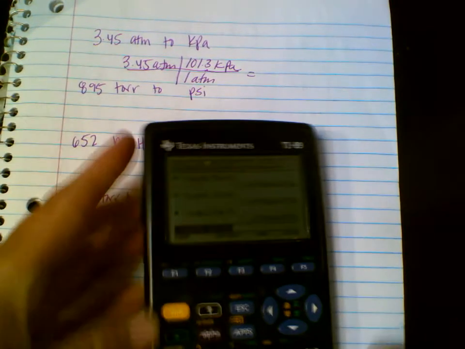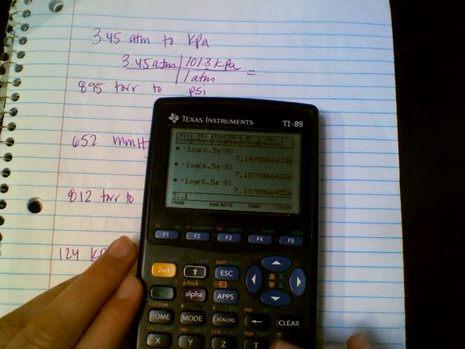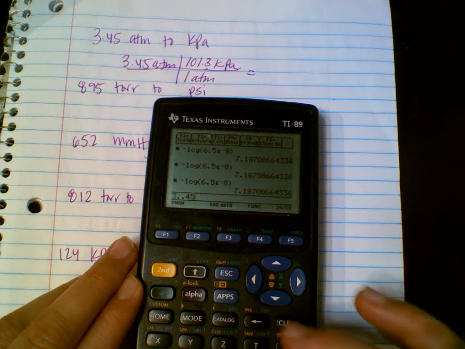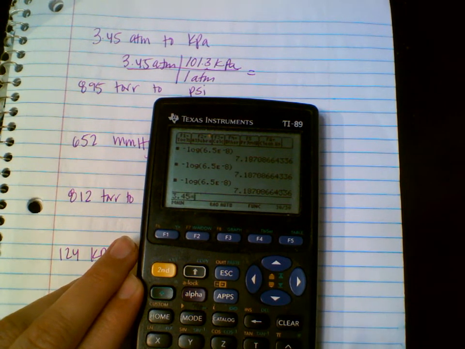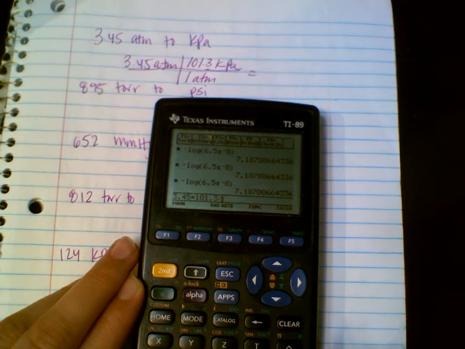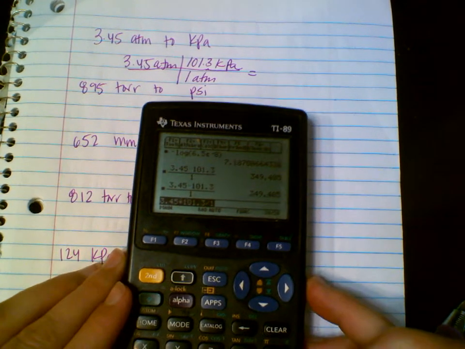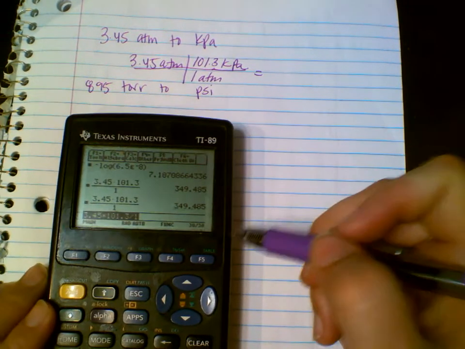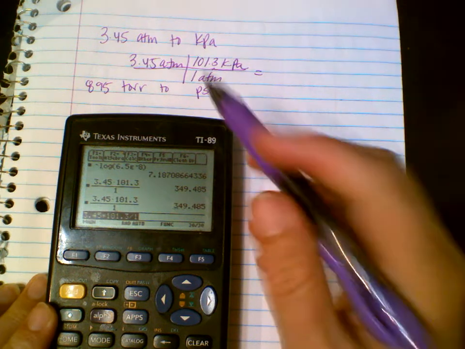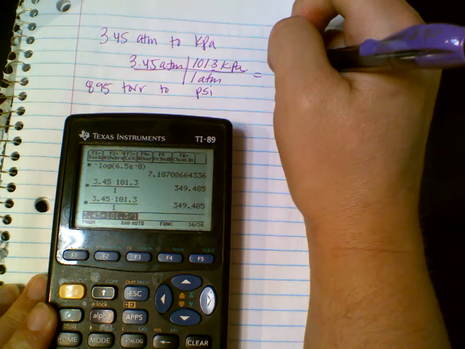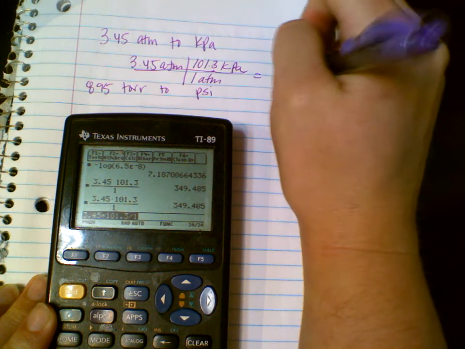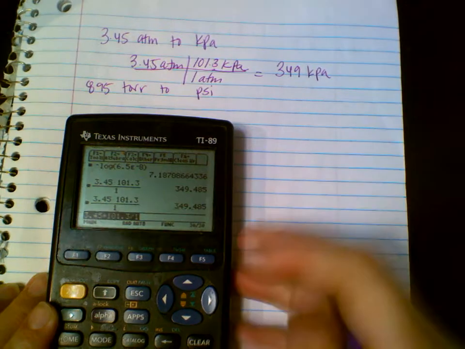I'm going to put in here 3.45. Times the top, times 101.3, divided by the bottom, divided by 1. And I get 349.485, but I'm going to round it to the same number of sig figs I have here, which is 3. So I'm going to just round it to 349 kPa.